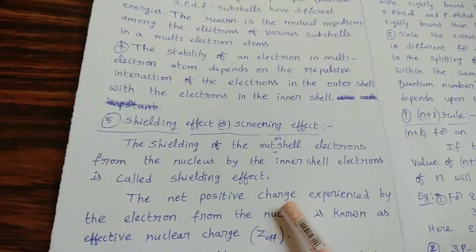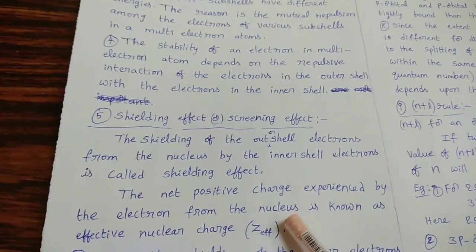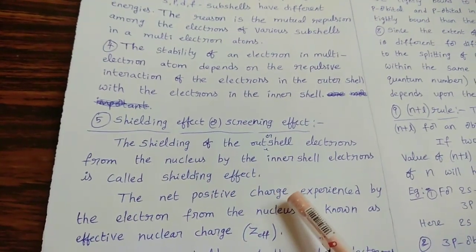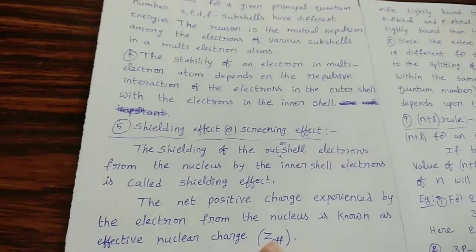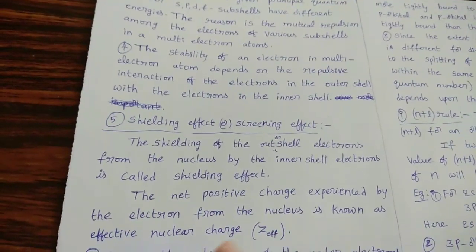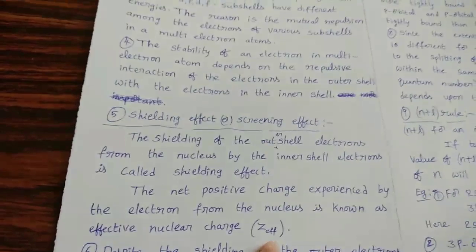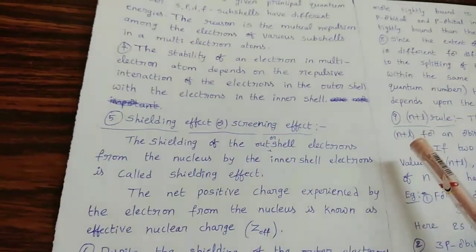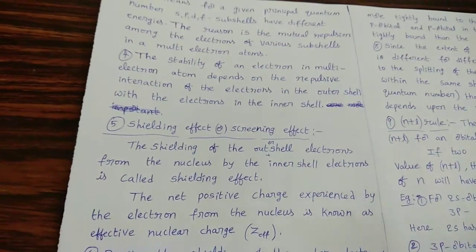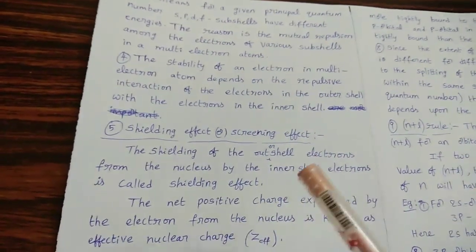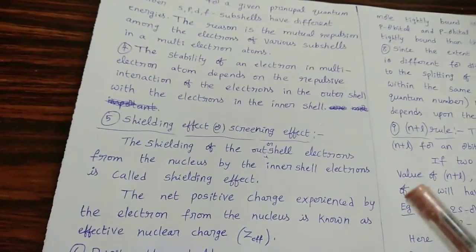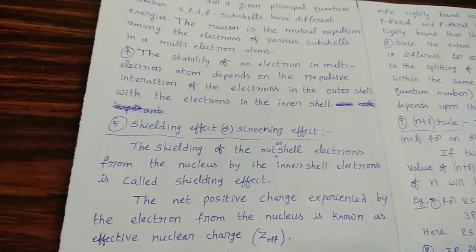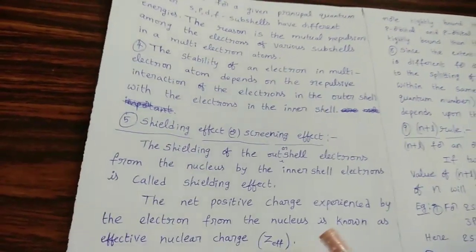The net positive charge experienced by the electron from the nucleus is known as effective nuclear charge. The net positive charge experienced by the outer electrons from the nucleus is known as effective nuclear charge. That means inner shell electrons decrease nucleus attraction on the outer shell electrons. In that condition, the resultant positive charge experienced by the outer electrons is called effective nuclear charge. This effective nuclear charge is less than the actual nuclear charge.